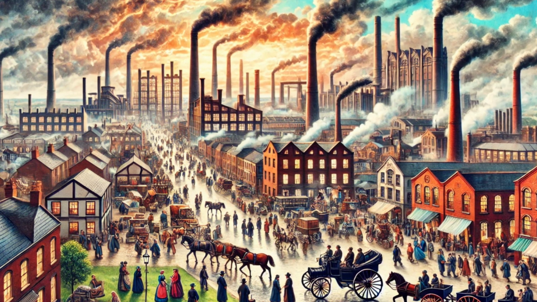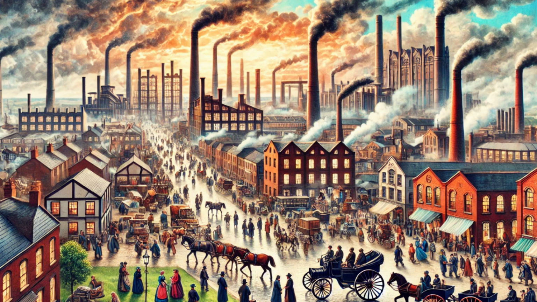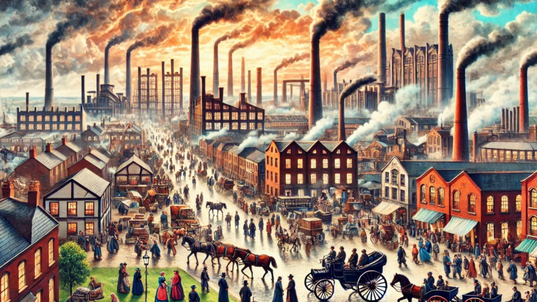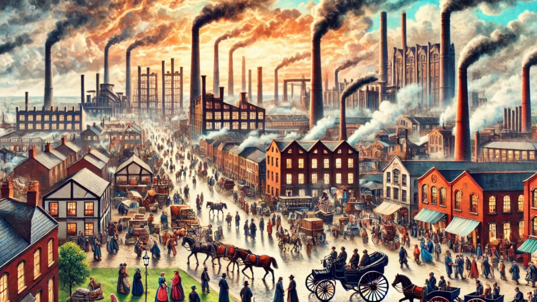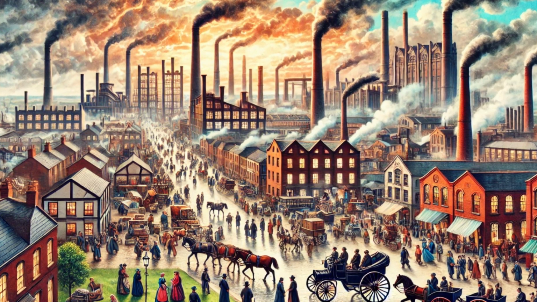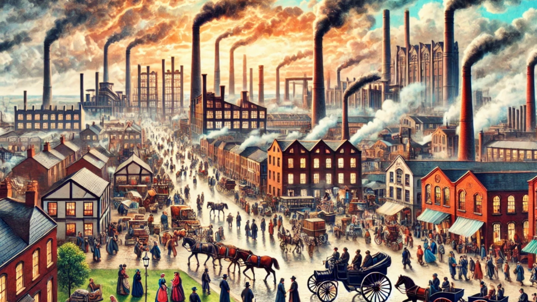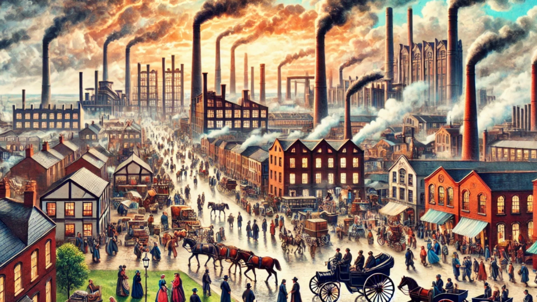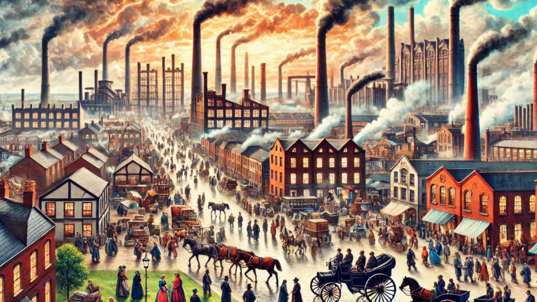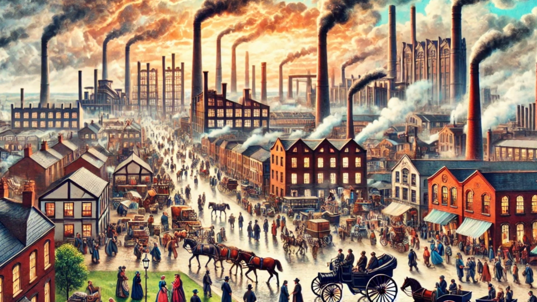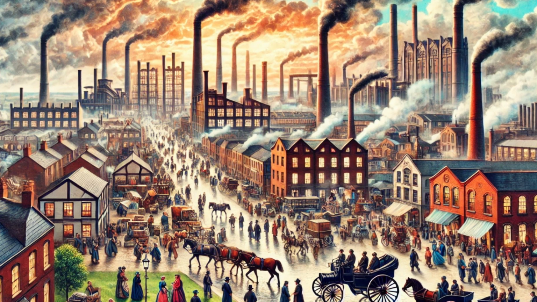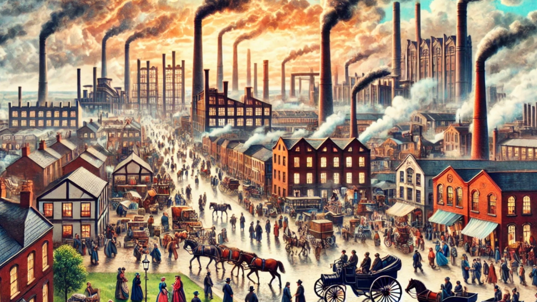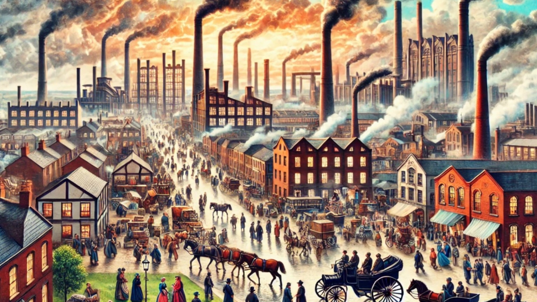Transportation and communication. The Industrial Revolution saw significant advancements in transportation and communication. The development of railways and steamships revolutionized travel and trade, reducing the time and cost of transporting goods and people. The construction of canals and roads further improved transportation networks, facilitating the movement of raw materials and finished products.